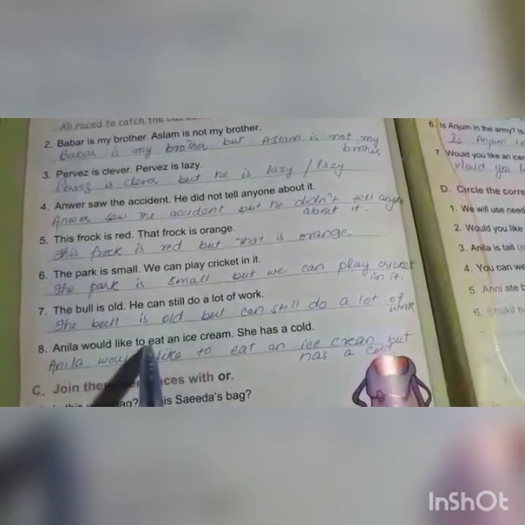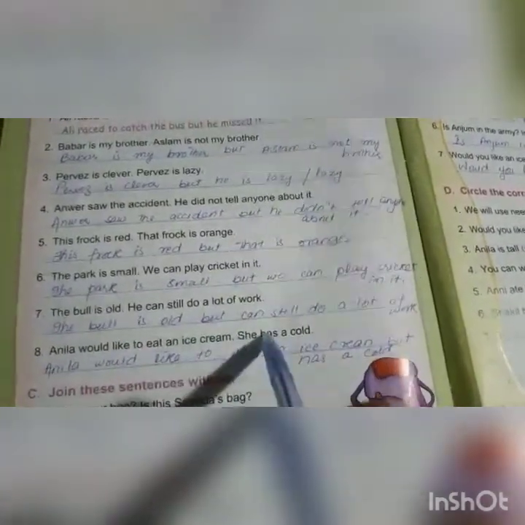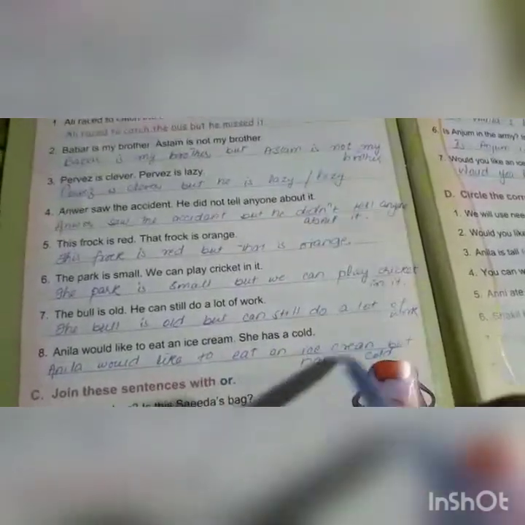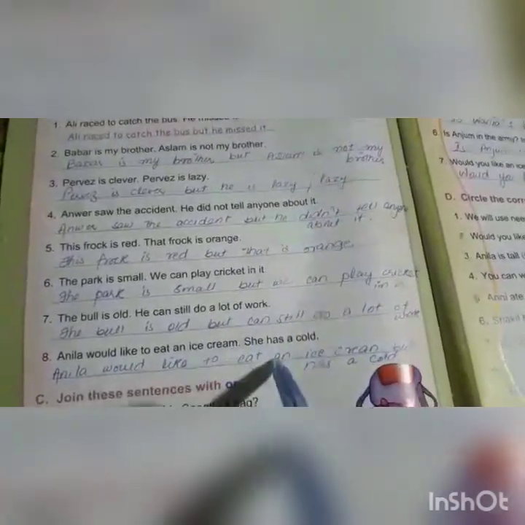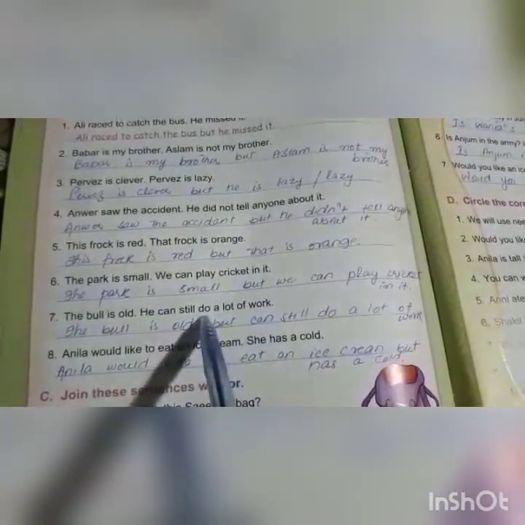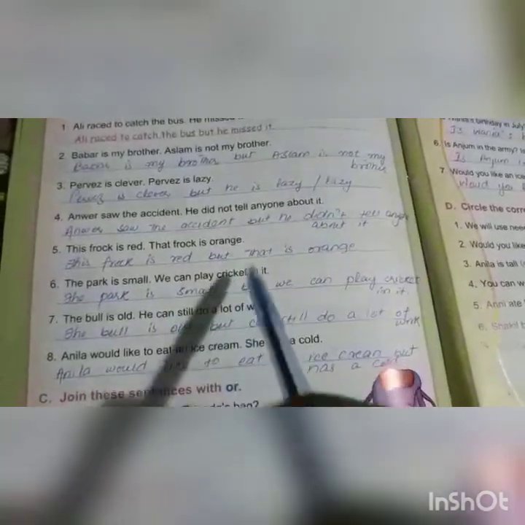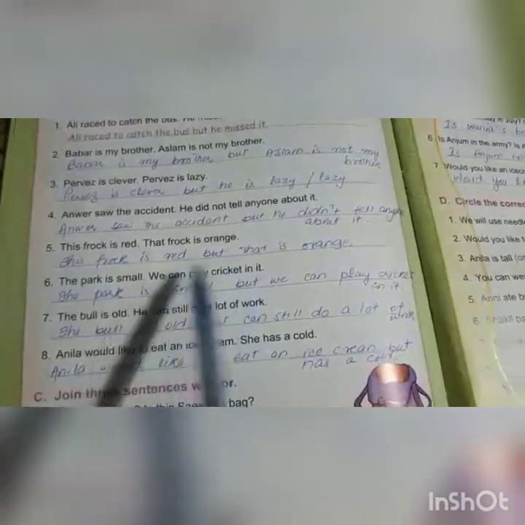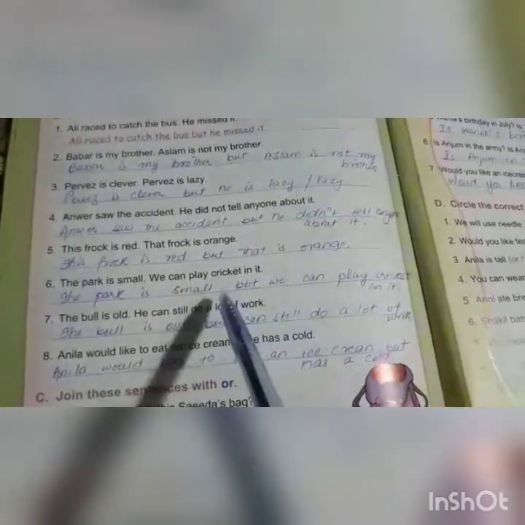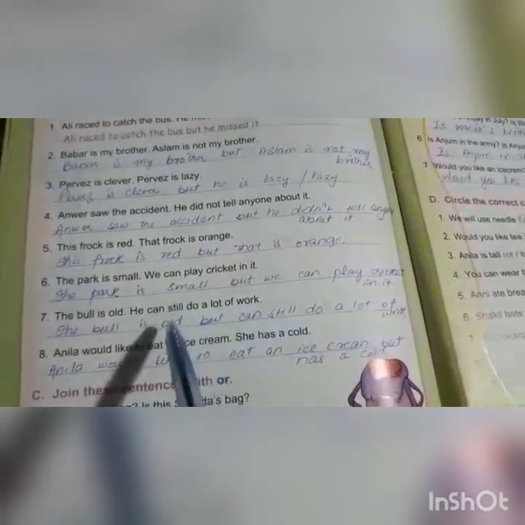Anila would like to eat an ice cream. She has a cold. Anila would like to eat an ice cream but has a cold. So here you can see that in some sentences we have repeated the subject of the second sentence, though we have used but, and in some sentences we have not done that. So it is the requirement of the sentence: if it makes sense, then we use the subject, and if it does not, we do not.